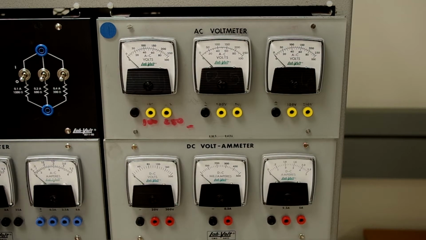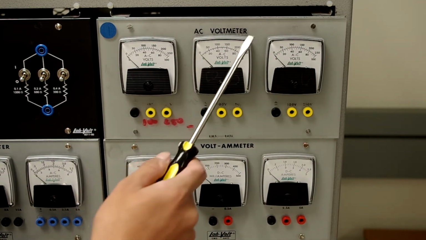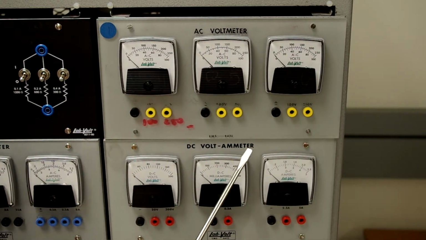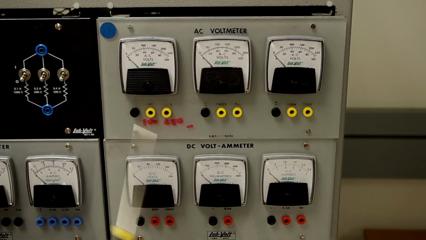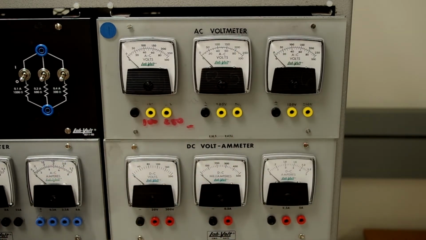For the hardware version of the lab, we have both AC voltmeters, as well as DC voltmeters and DC ammeters. Here's where the DC voltmeters are located. For your lab, on the computer, we do not distinguish between the DC voltmeters and the AC voltmeters. For this lab, in the hardware, we're going to be using the AC voltmeter. And we'll notice that there are 2 sets of numbers for the AC voltmeter, and it's important that we select the proper scale.